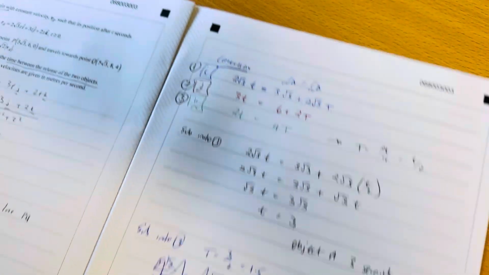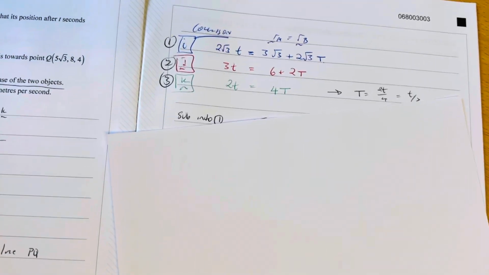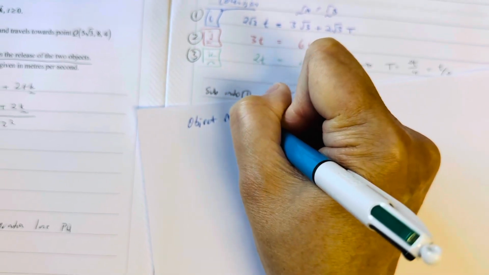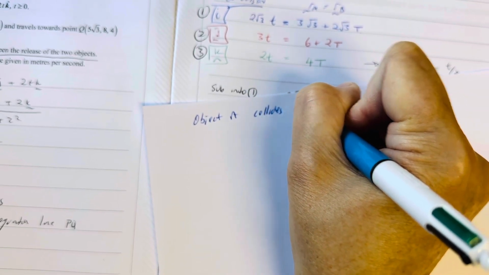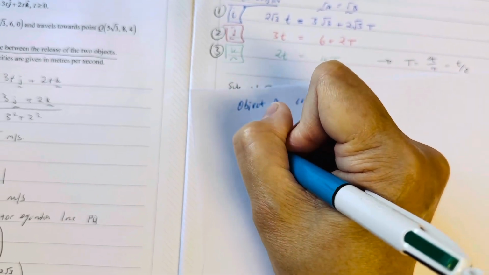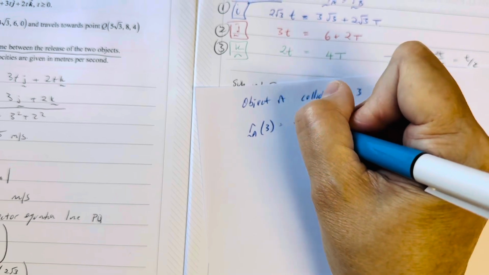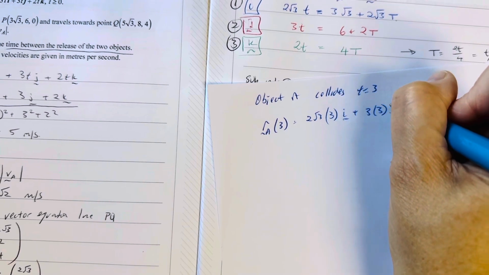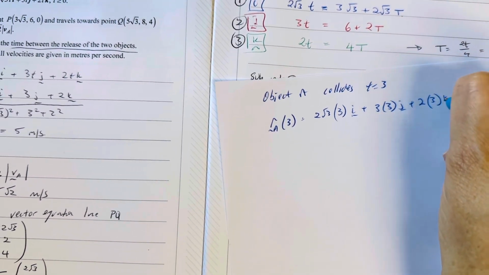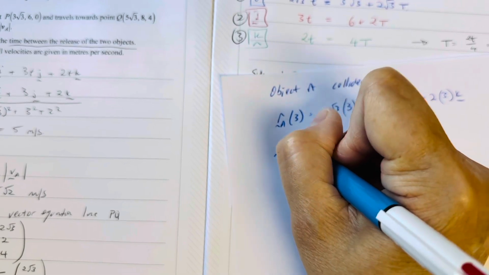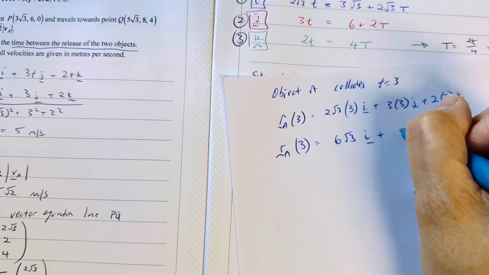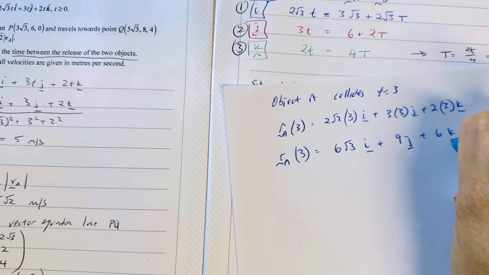Now, let's go the QCAA way. I'm going to go for a bit of paper. Now, if object A collides when t equals 3, that means RA(3) is 2 root 3 times 3 i plus 3 times 3 j plus 2 times 3 k, which is 6 root 3 i, 9 j, 6 k.